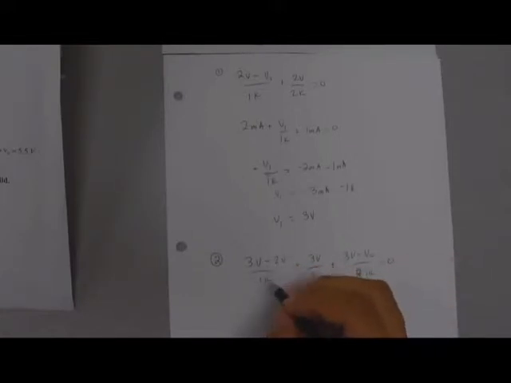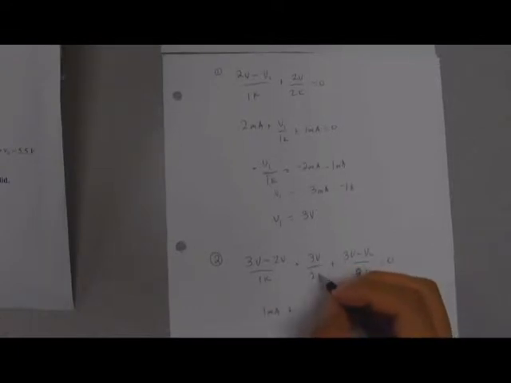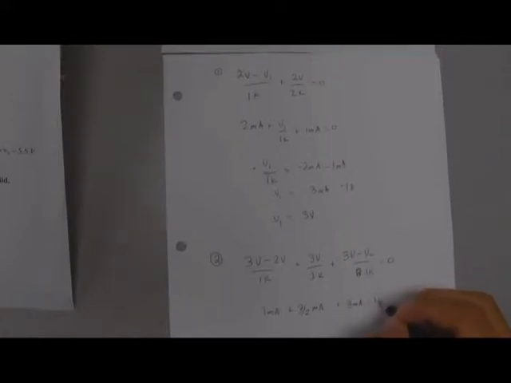So here we have 1 volt over 1K, which is 1 milliamp. Here we have 3/2 milliamp. Plus, breaking up this fraction, we have 3 milliamps minus V out over 1K equal to 0. So moving these 3 values over to the other side, you have negative V out over 1K equal to negative of 1 plus 1.5 plus 3.